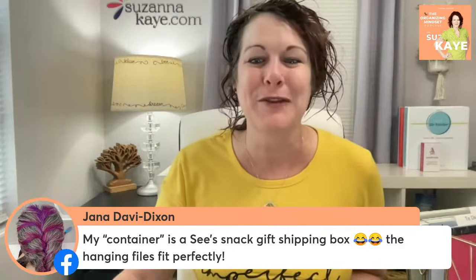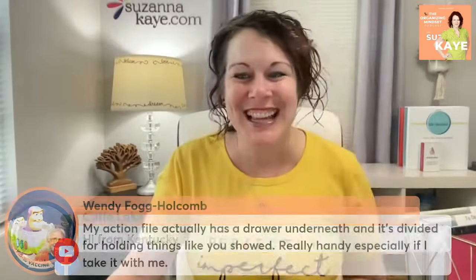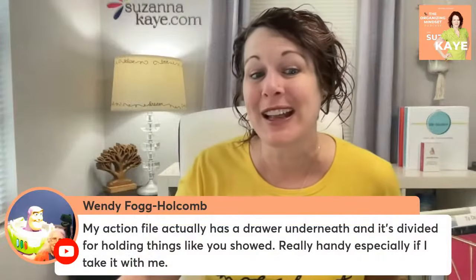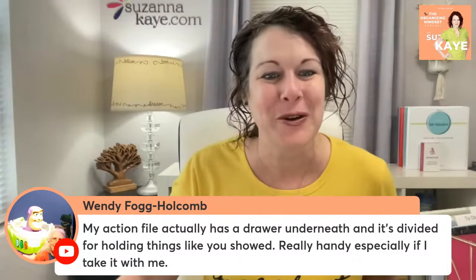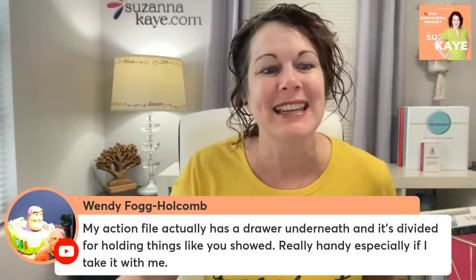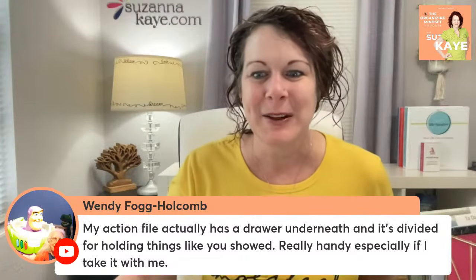The hanging files fit perfectly. That's awesome. I love that. And hey, Carla, good to have you here. Wendy says my action file actually has a drawer underneath. Oh, I love that. She says it's divided for holding things like you showed. Really handy, especially if I take it with me. Ooh, that's awesome. I do love that.